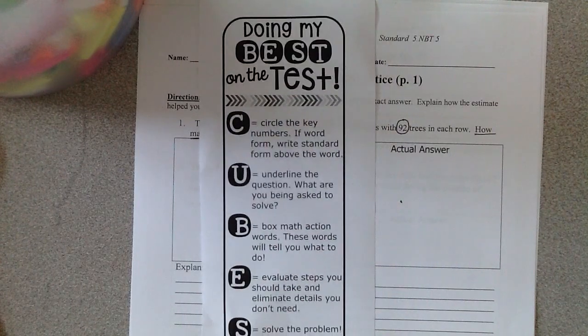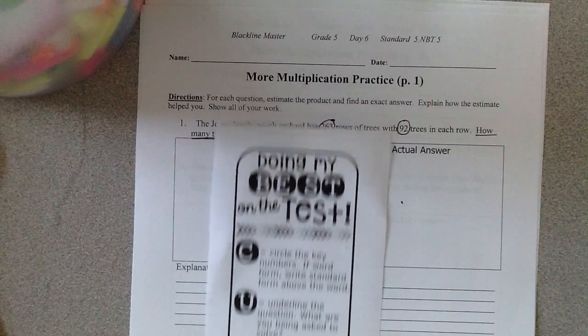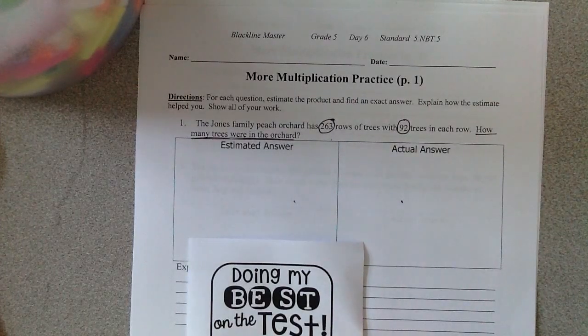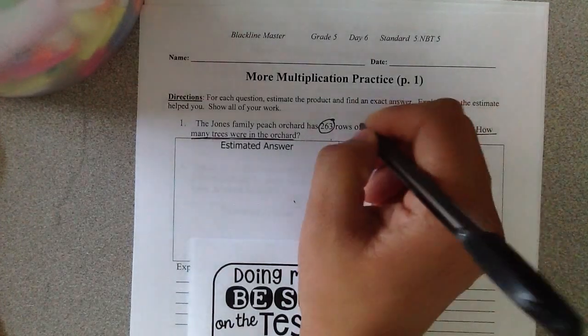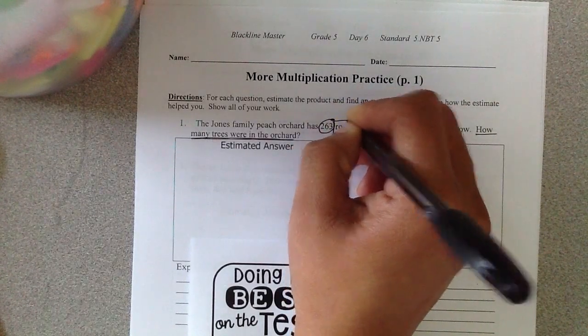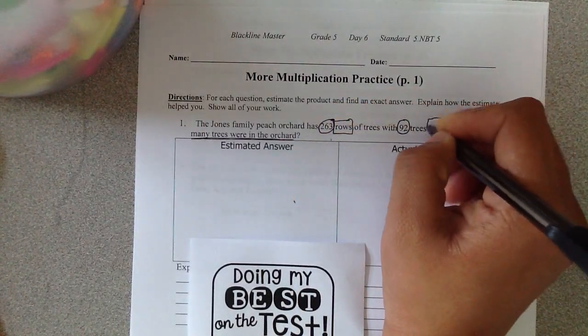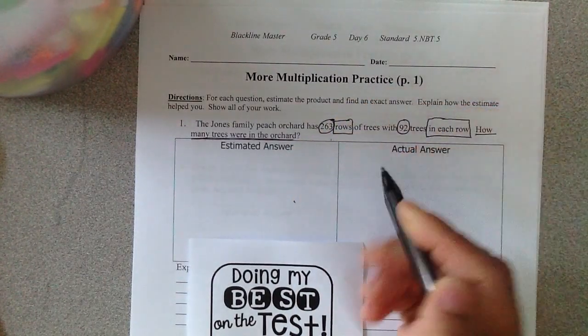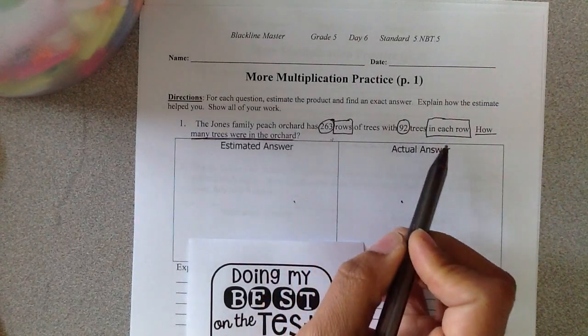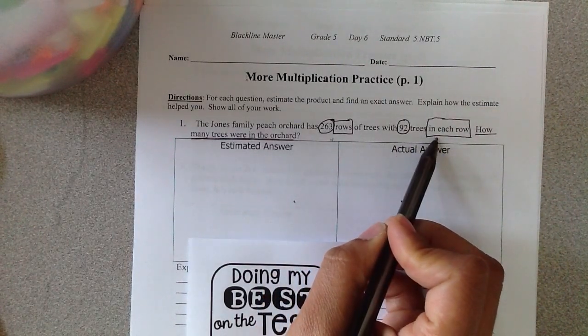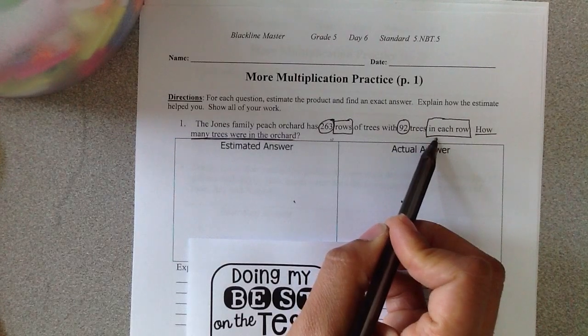Box my math action words, and these words are the words that tell me what to do in the problem. This stands for B. Okay. My math action words here are rows, 263 rows, and in each row. When I have the number of rows and I have how many are in each row, that tells me I need to multiply those two numbers.